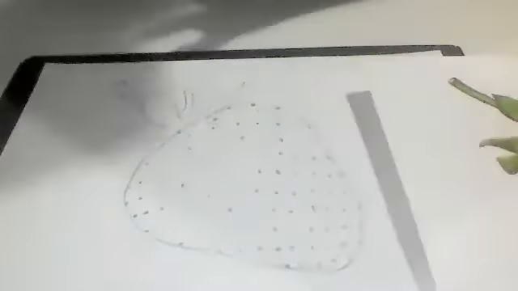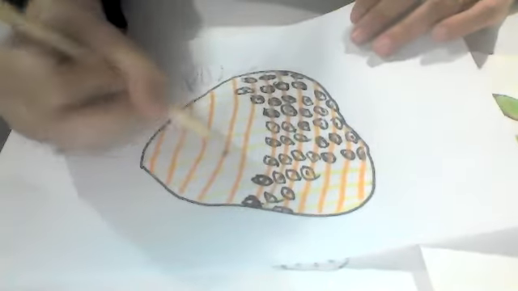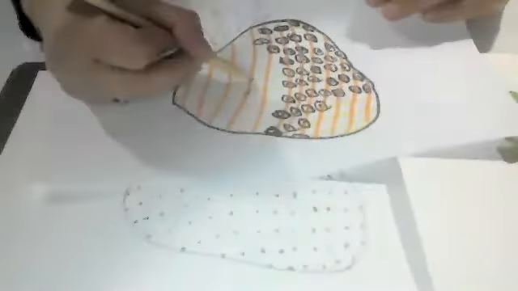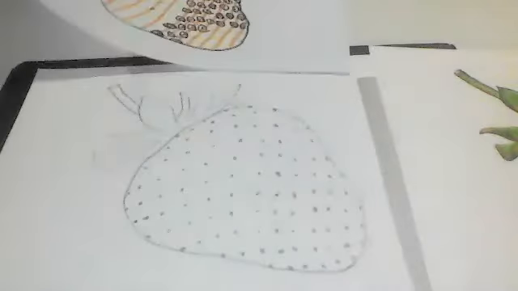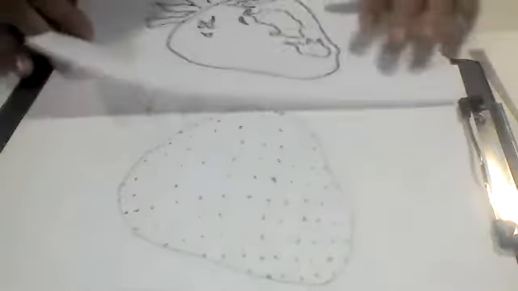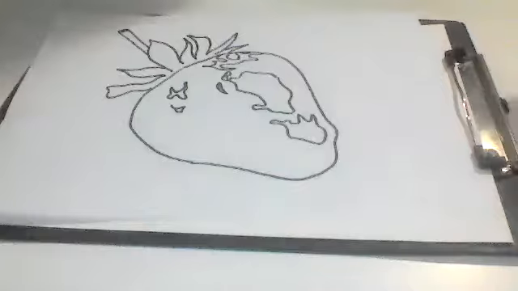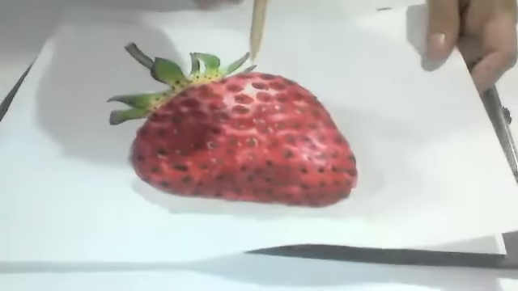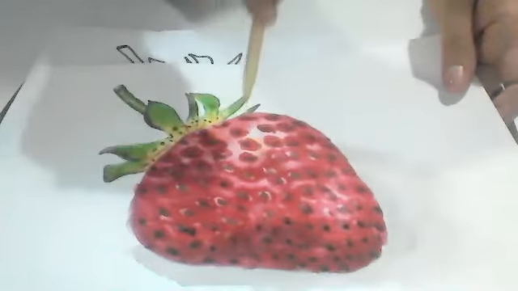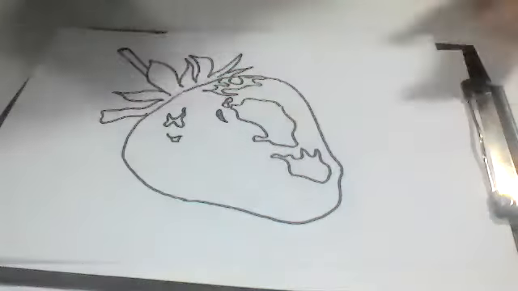Okay, so we've done the so-called lattice I'm referring to. And what we've done is to just put some dots on the intersection, which would represent the seeds of our strawberry. Now, things become more interesting because now we are going to talk about the source of light. So here, again, if the source of light is coming from this area, and that would be lighter.